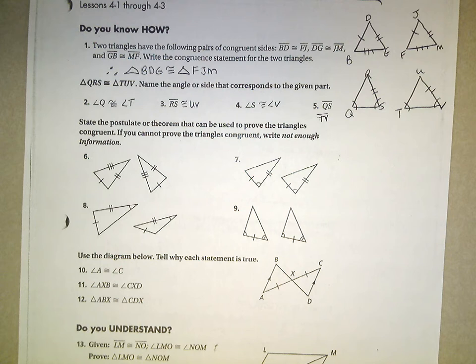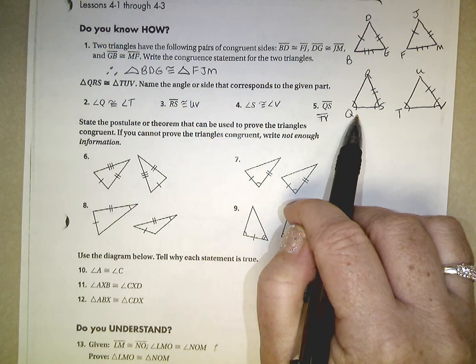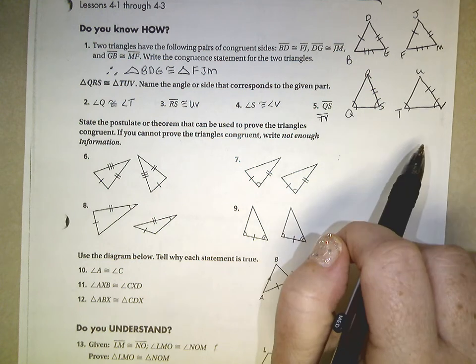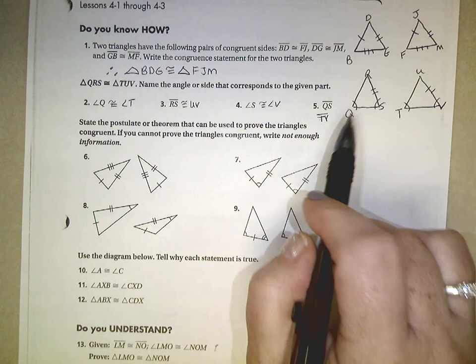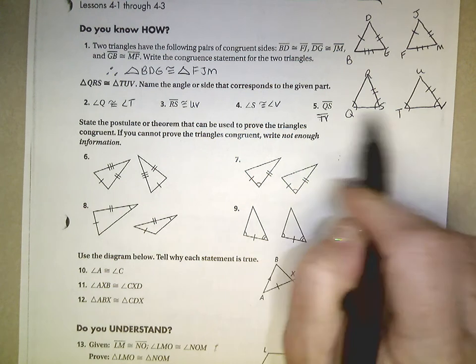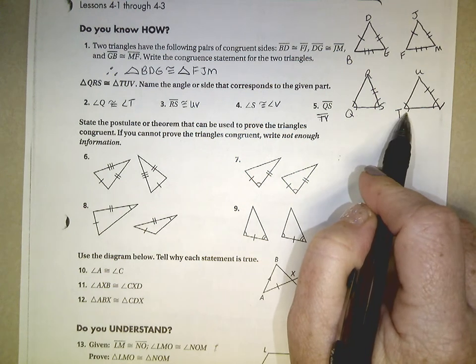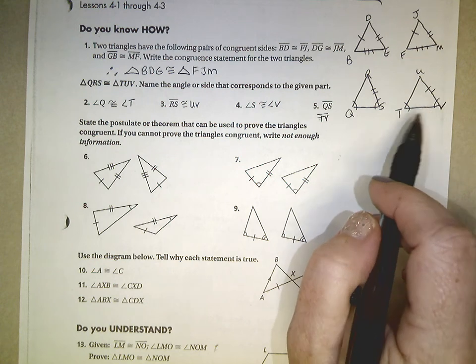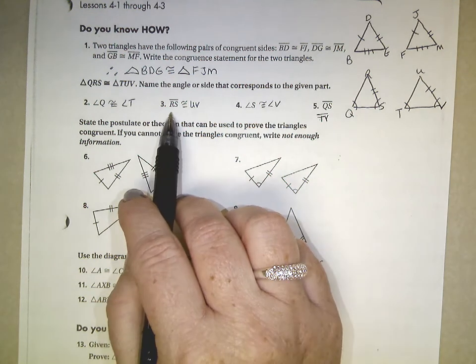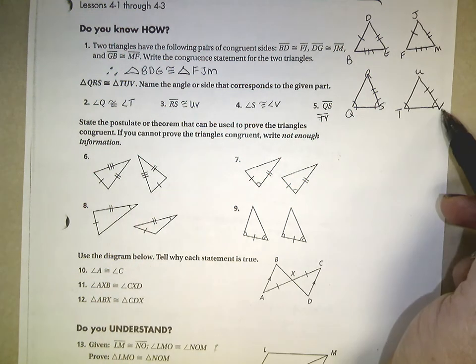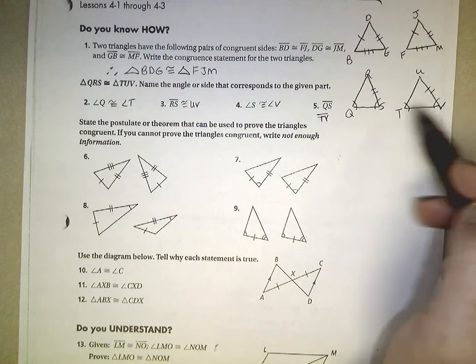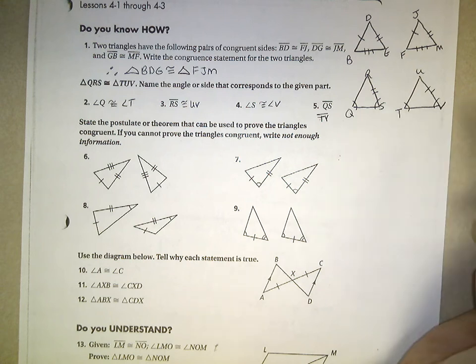It says triangle QRS is congruent to triangle TUV. Name the angle or side that corresponds to the given part. Well, once again, I drew the triangles so that I could see them, which made it much easier. So at angle Q, I noticed that angle T is its congruent. So angle Q is congruent to angle T, or really it corresponds to it. So segment RS corresponds to segment UV, and angle S corresponds to angle V.